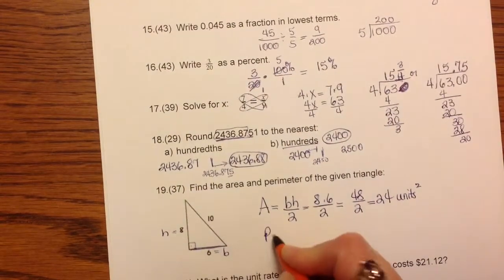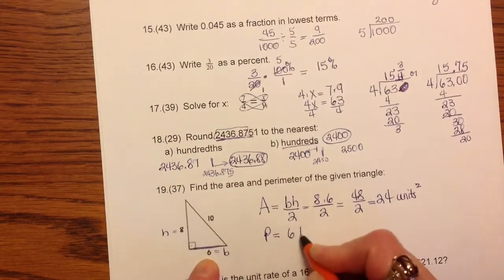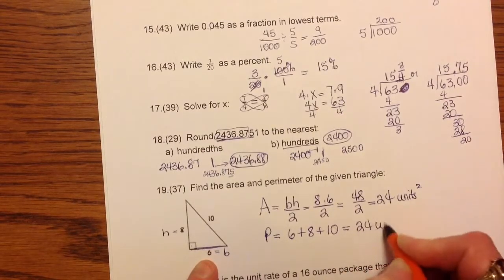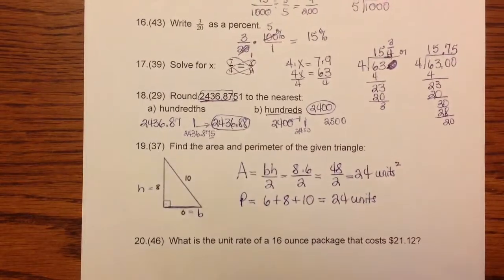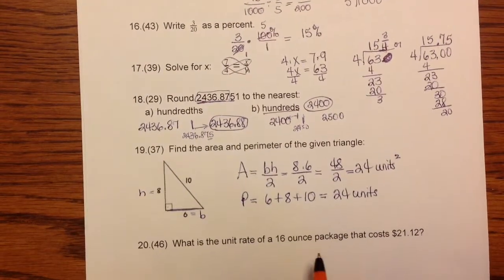Now, perimeter is the sum of all the sides. It doesn't matter where I start. I'm going to say 6 plus 8 plus 10, which is 24 units. If I think about it, I'll come back and put units on the one on the test.